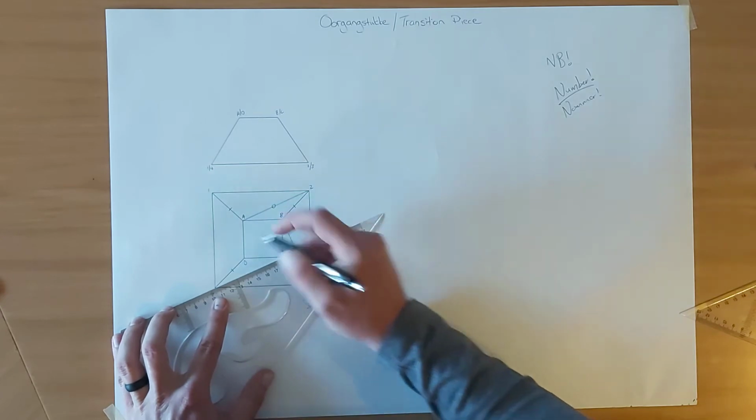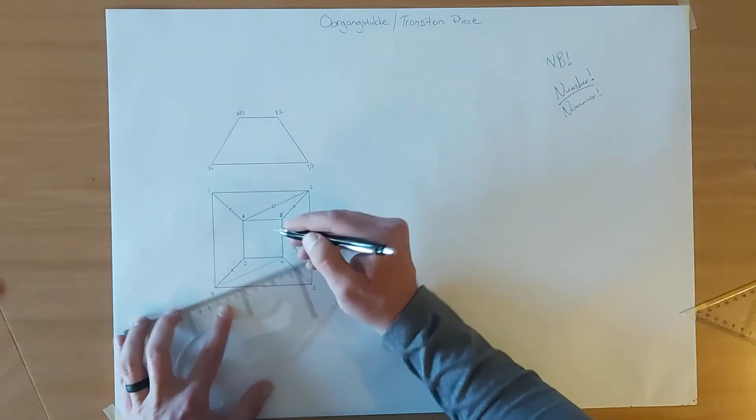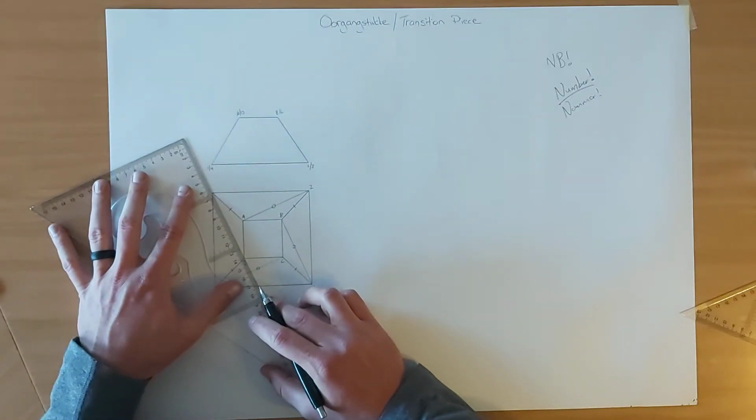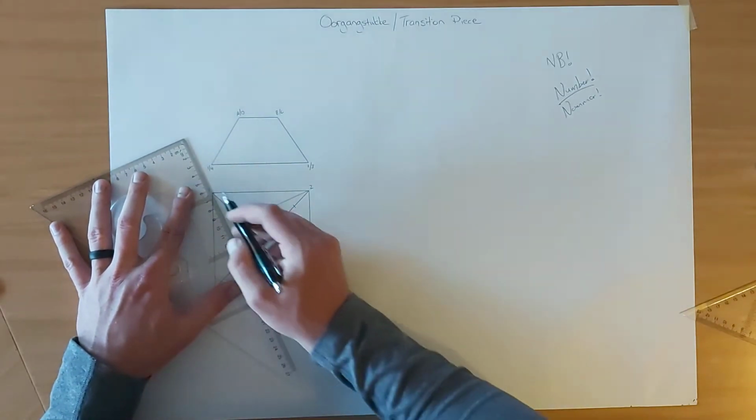I'm going to divide all of them into 2 triangles, so that you don't get confused. So this is very simple.